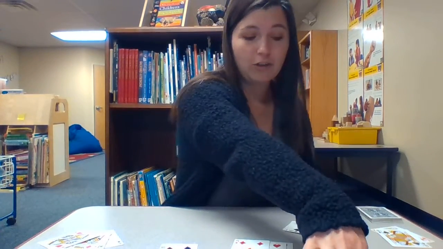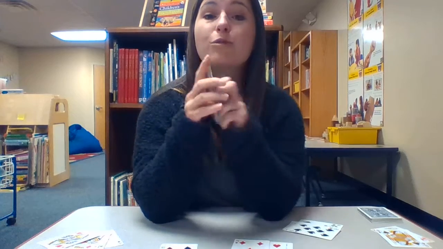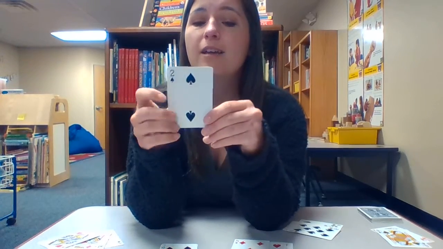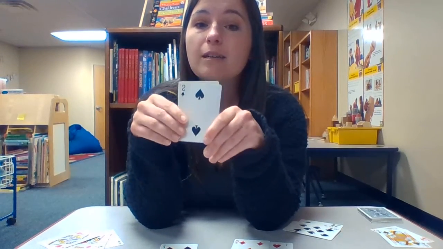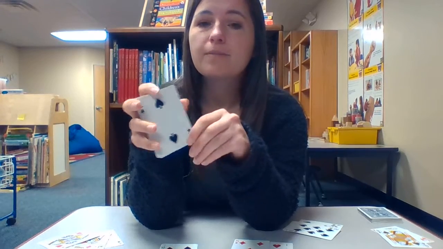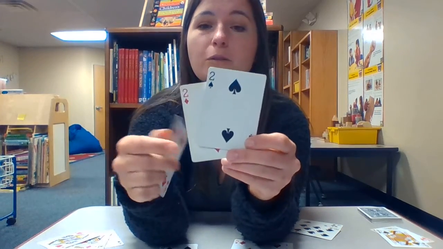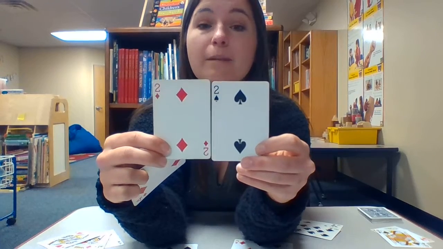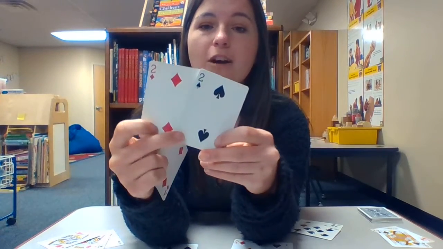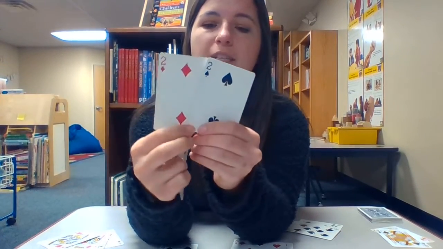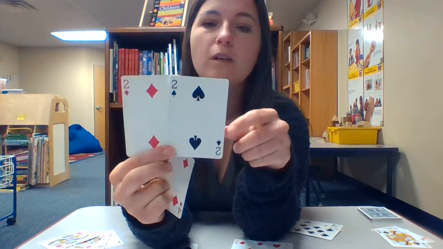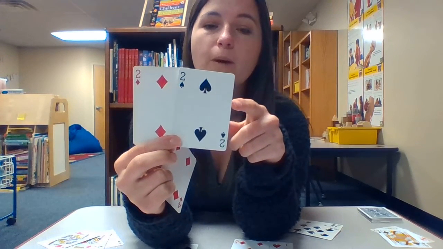And in this group, I have one more to show you, and this one is really cool. This is a really good learning activity for you. So I have 2 2s, and we are going to add them together. So I'm going to count how many shapes I see with these 2 cards with 2 on it.